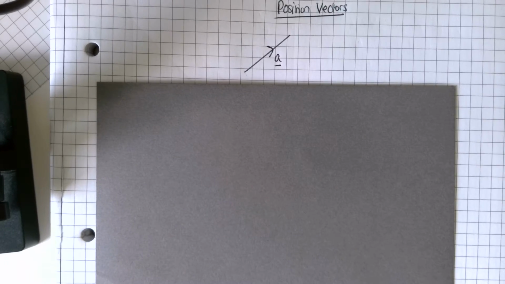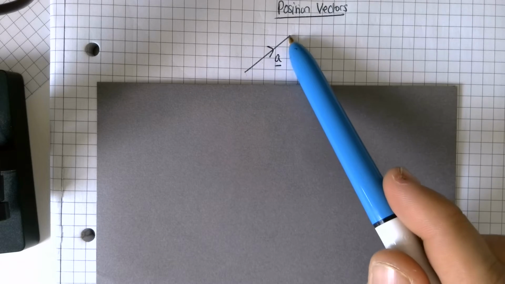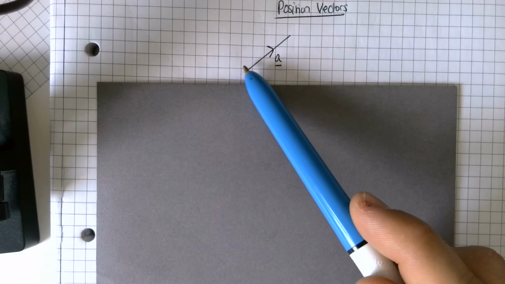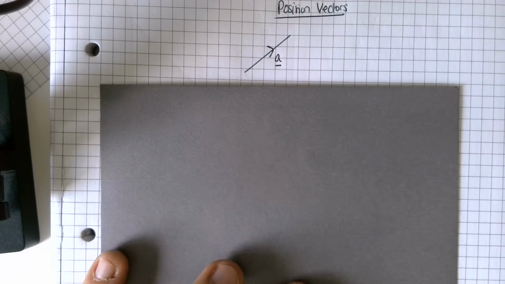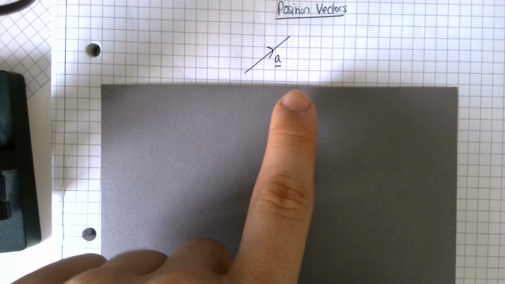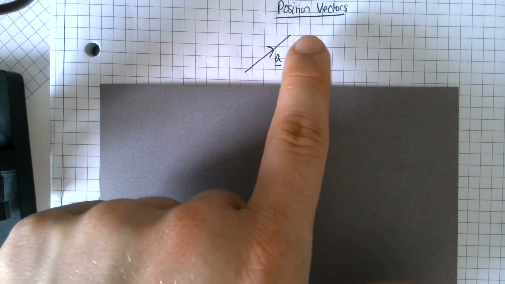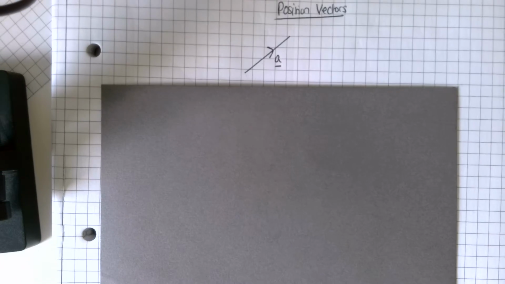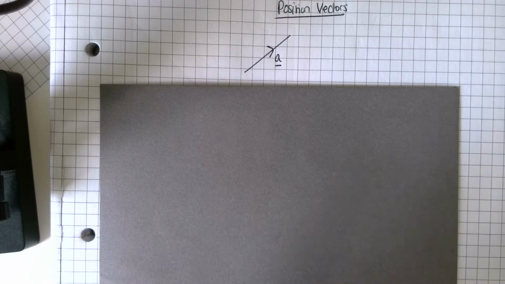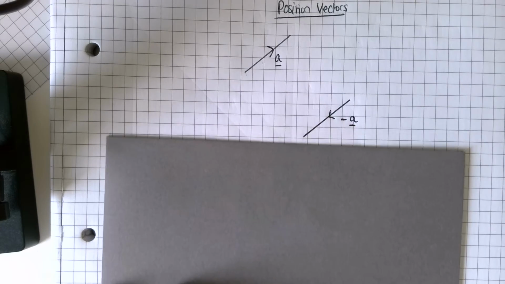Now if I wanted to go, instead of from here to here, here to here, what could I do? Just have a think how I could actually reverse that movement. Well, I could just change the direction of my vector. So instead of moving this distance to the right and this distance up, I can think about moving a distance to the left and down. So I would just be going exactly the same distance but in the opposite direction. So I can just change my sign.